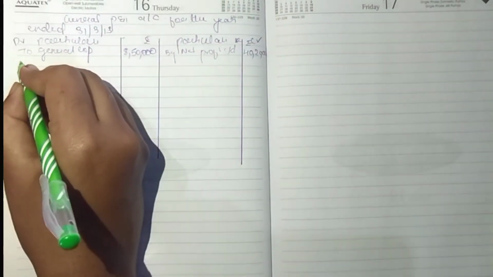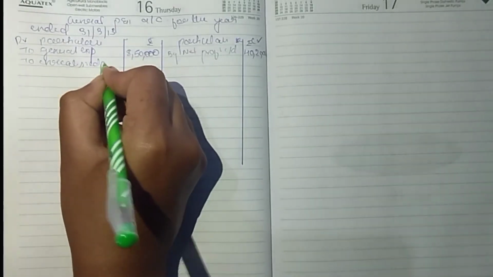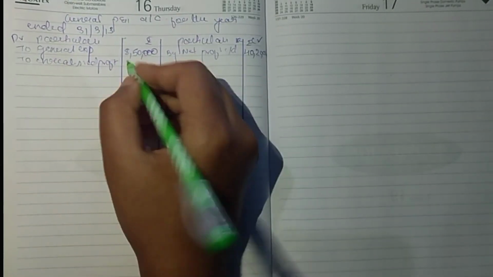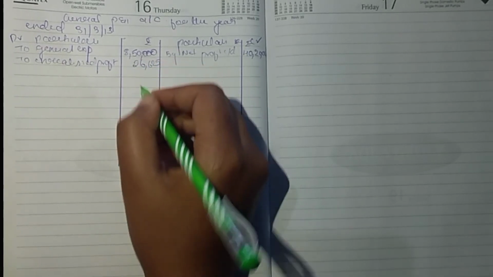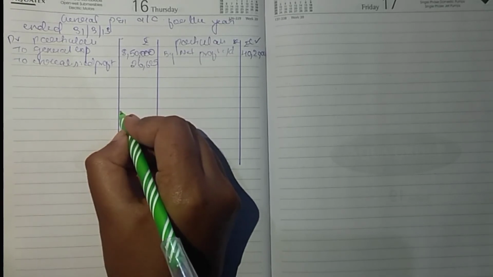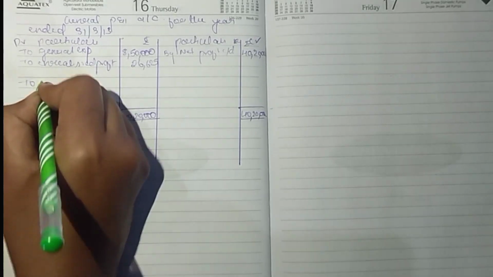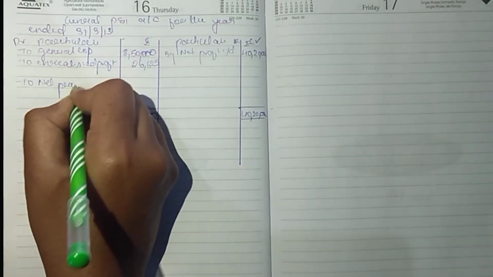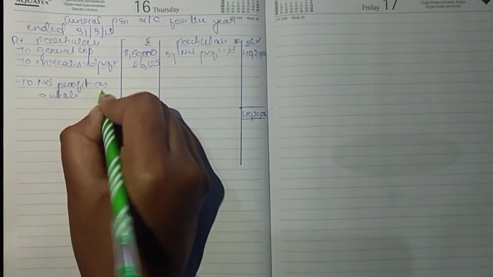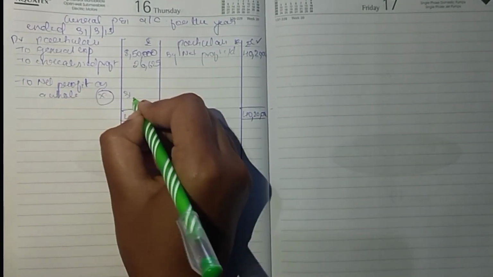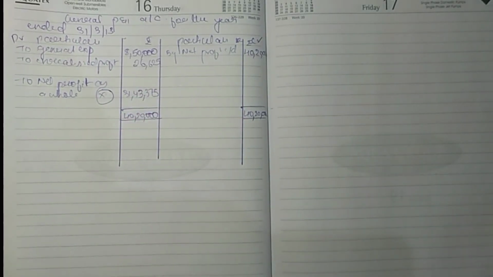So then write the to unrealized profit which we have worked out in the working note. Write the total amount, that 26,625. So take the total. So you get the net profit as a whole as a balancing figure. So that is 31 lakhs 43,375. So that's all about the question.